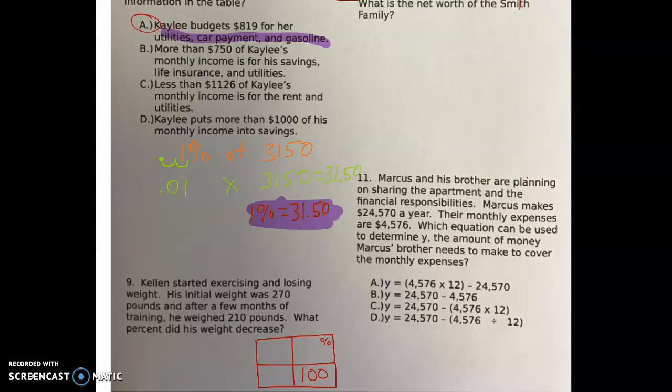I talked to my classes about this, how we do a weight loss thing around Christmas time. Teachers do. And they go by percent of weight loss, not actual pounds. Because this guy Kellen is 270 pounds. I'm 200 pounds. Well, he has more pounds to lose than I do, right? So instead we go by percentages. So we just need to find out the percent of weight that he lost.